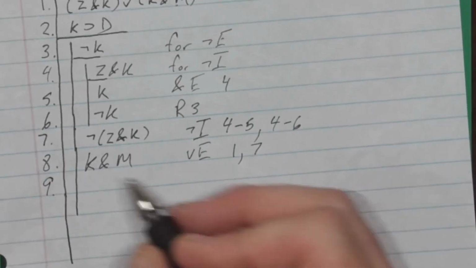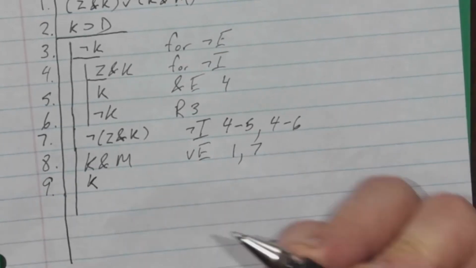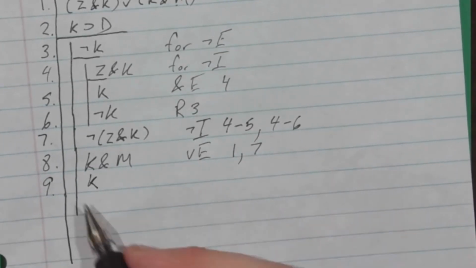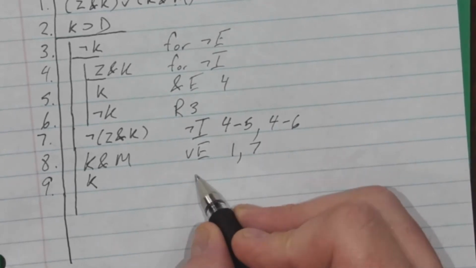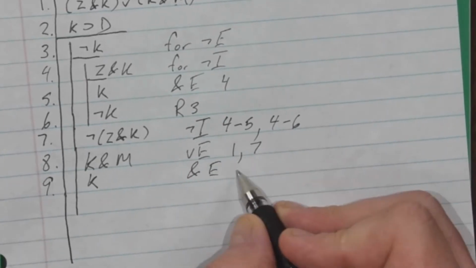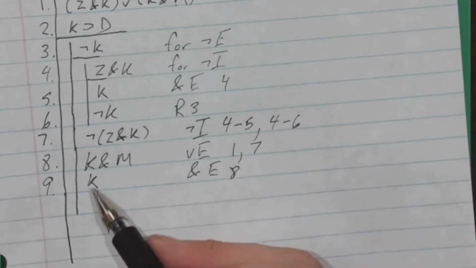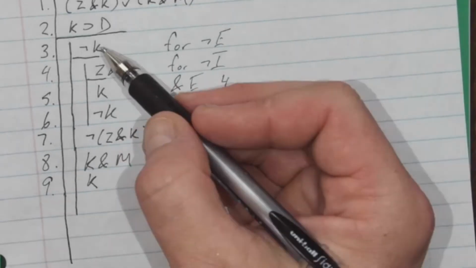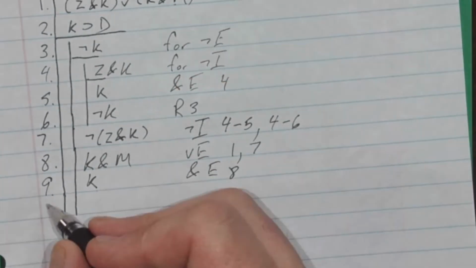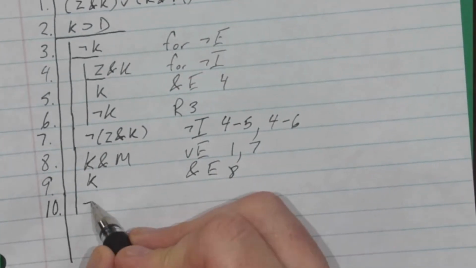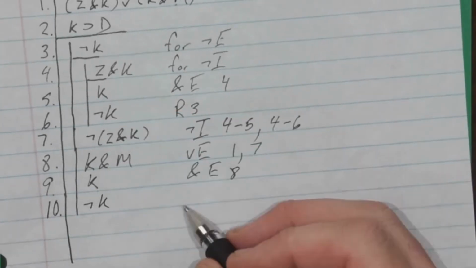At 9 we can derive K, right? So we get K from conjunction elimination of 8. And now we have a contradiction again. We have K and not K. We can demonstrate that contradiction by again reiterating step 3.